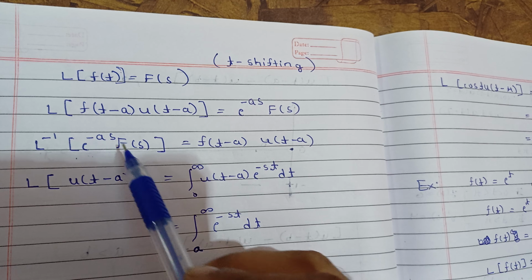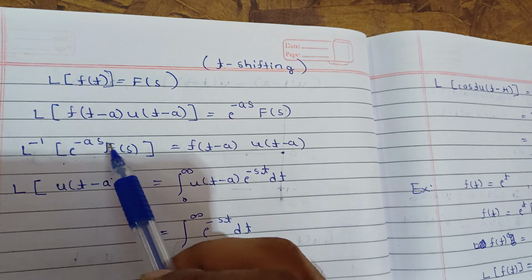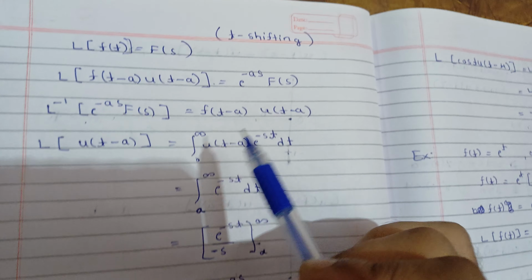So let's take some example. If it is e to the minus as F(s), then the inverse Laplace transform of e to the minus as F(s) will give you again f(t minus a) u(t minus a). So you must remember this also. So let's take an example.